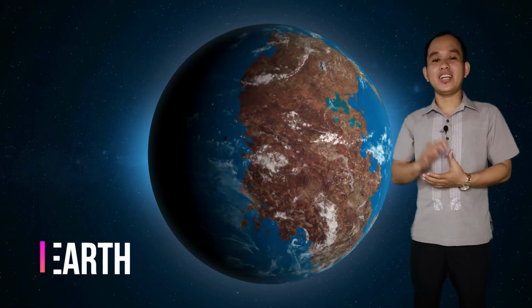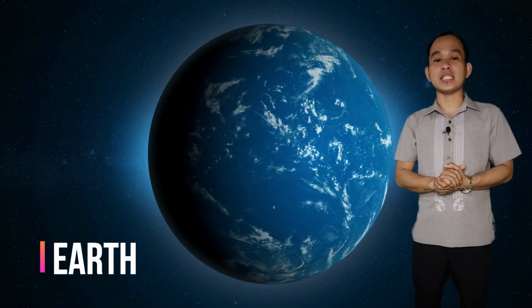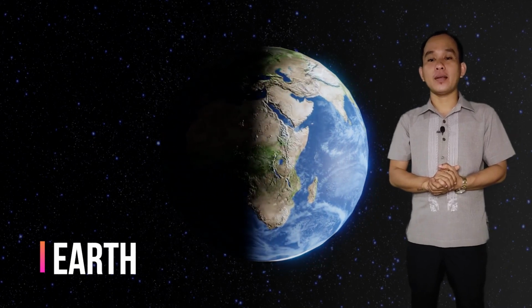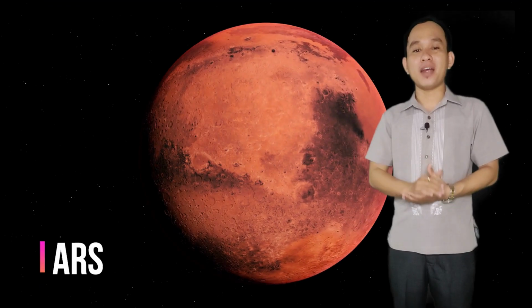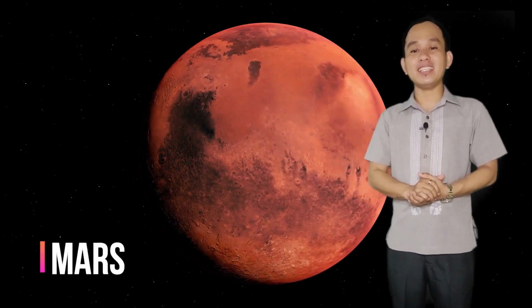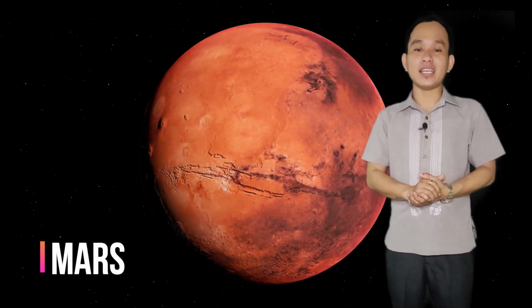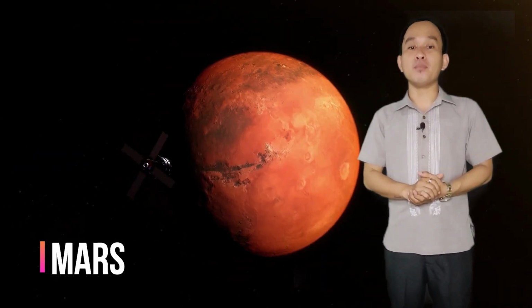Earth. Earth is the third planet from the Sun, the only living planet where life is known to exist. It has abundant liquid water and supports life. It has atmosphere that supports and protects life. It has one large moon. Mars. Mars is known as the red planet. Its surface appears reddish yellow because of the iron oxide in the soil and dust that cover most of the planet. It has a thin atmosphere and has water. There are two irregularly shaped moons.